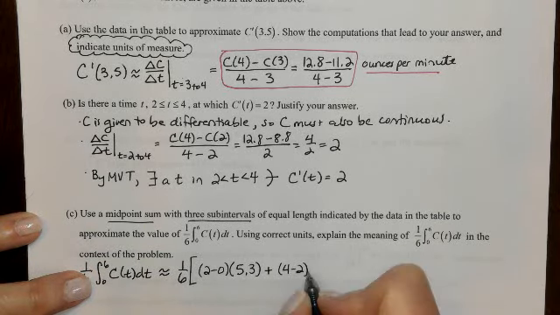And the last one is 6 minus 4, which is also 2, and you could just write 2 there, and that height is 13.8. And that is the midpoint approximation for that integral. Okay, so that was our approximation.